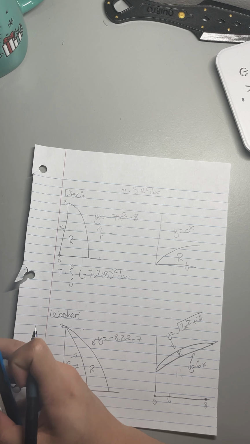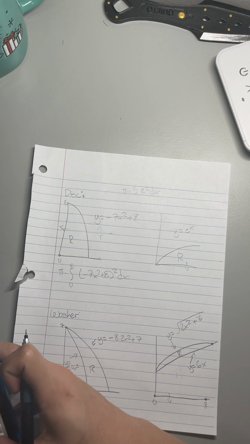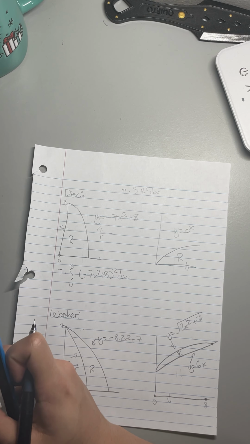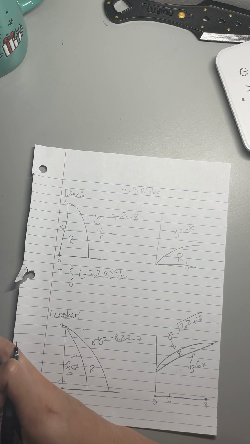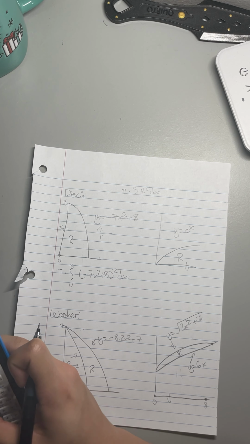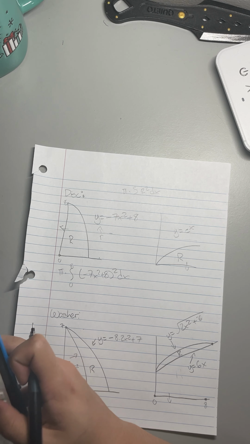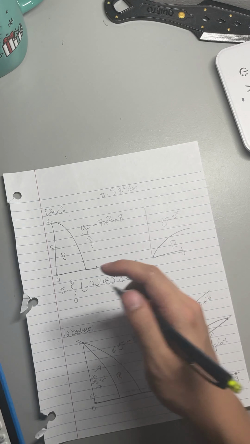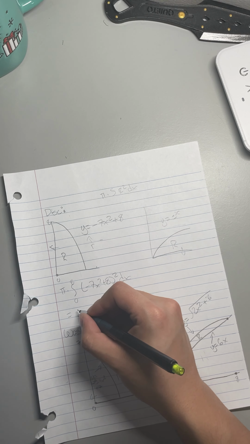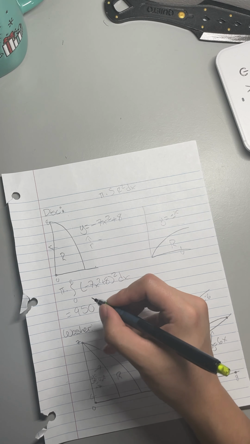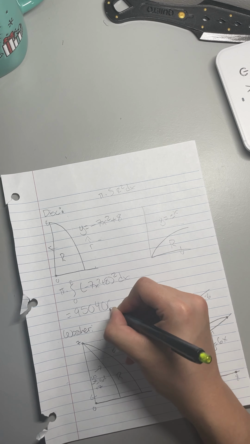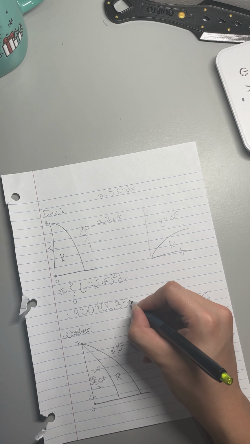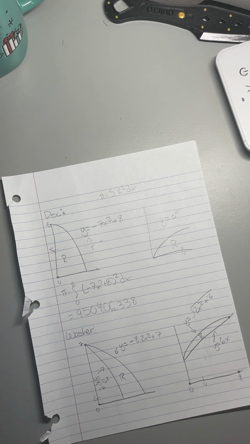Pi times the integration from 0 to 8 of negative 7x squared plus 8, squared dx, which equals a whopping number of 9,406.338. I'm going to double check that number.